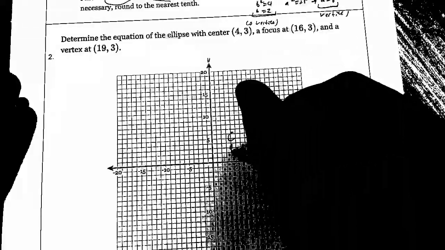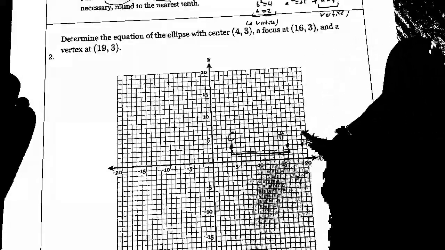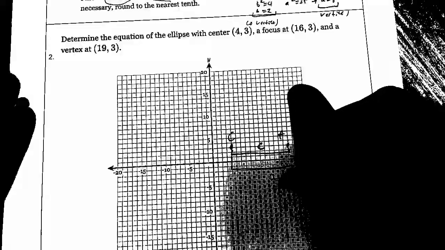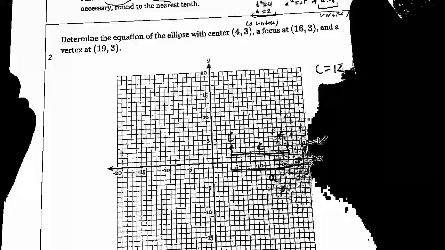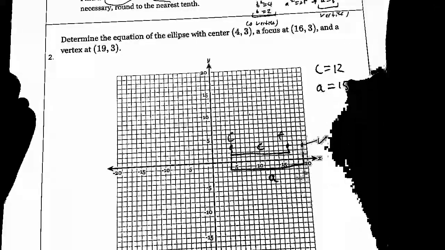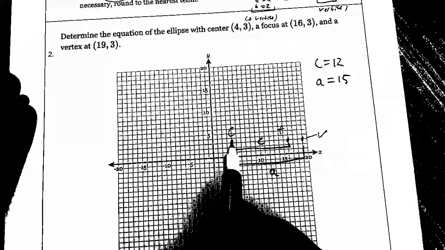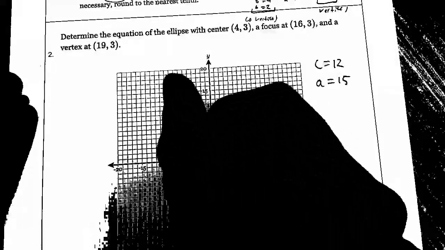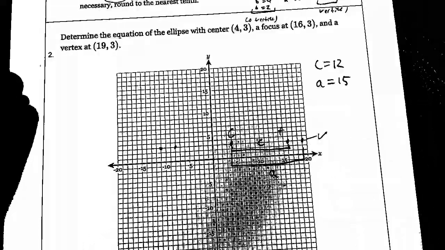You need to know that the distance from the center to the focus is what value? That's your c. The distance from the center to the vertex is your a. So we can say that c, this distance here to here, equals 12. And a equals 15. Ellipses are symmetrical, so I could also go 12 the other way. So this is 4 plus 8, and then 3. So I have my other vertex and other focus over here.